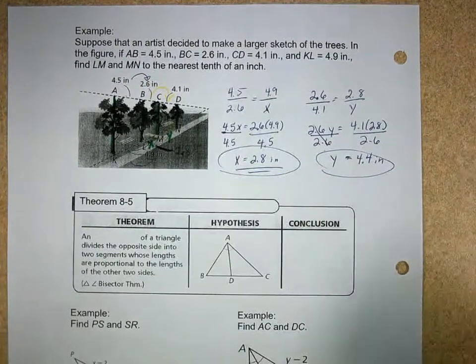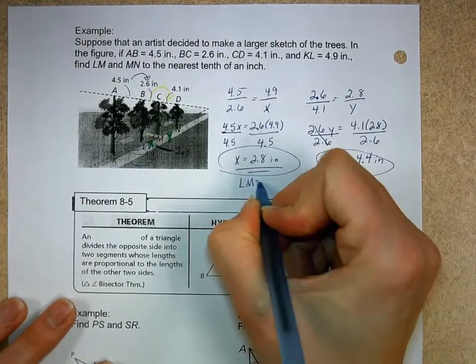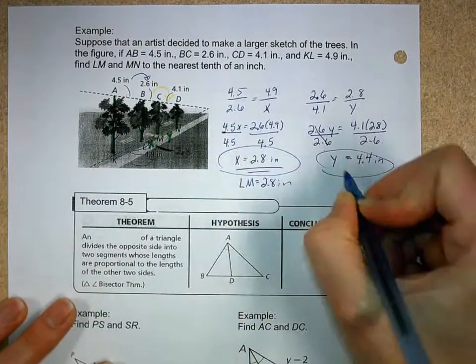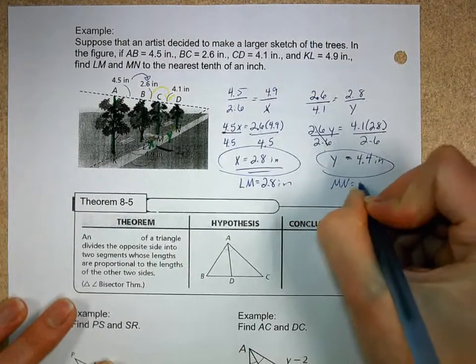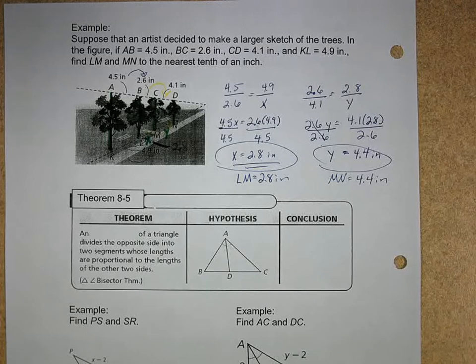And X was 2.8 inches. So this one was LM, so I should probably put it in there. And we know MN was 4.4 inches. So we're putting in the right lengths when we do those. Hopefully that helps a little bit more on this one.